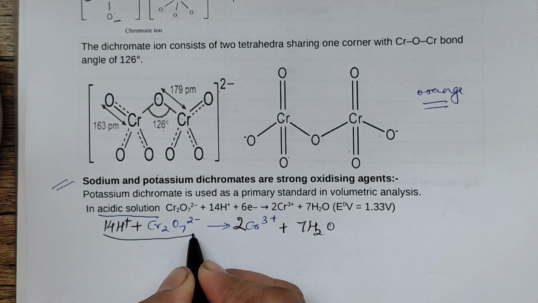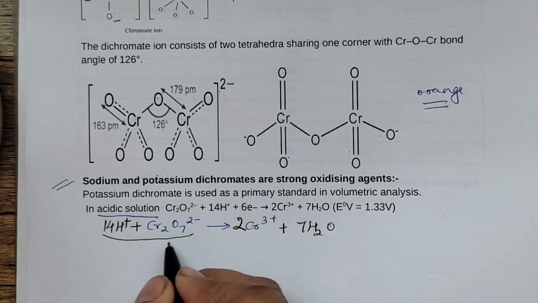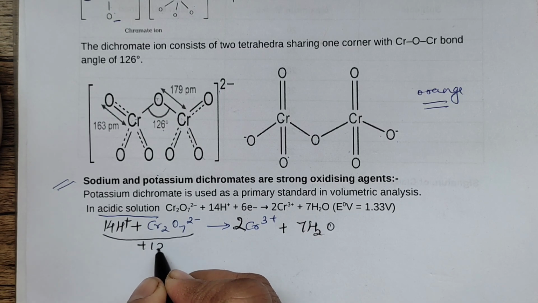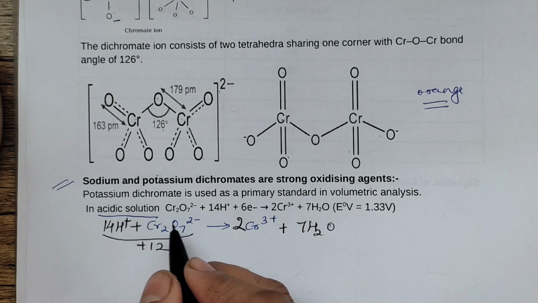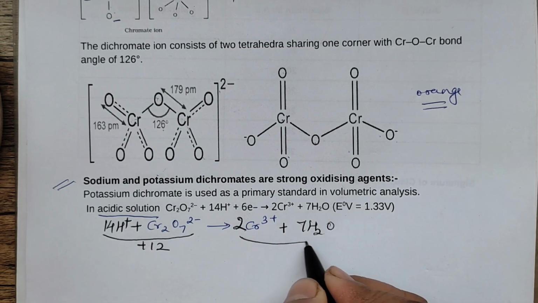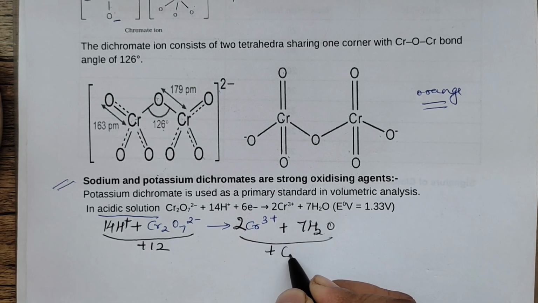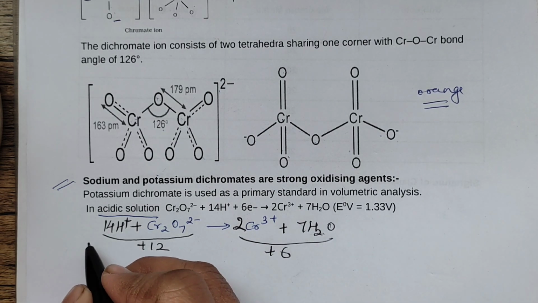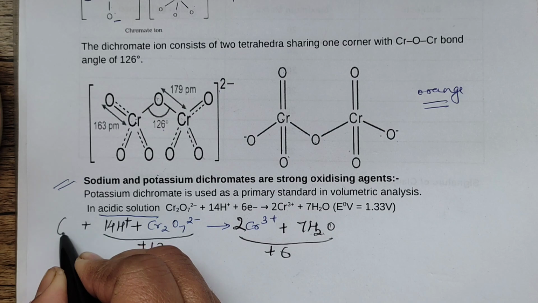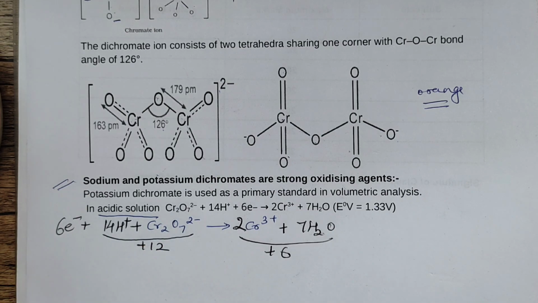Charges on the left hand side are plus 12: minus 2 and 14 into 1, so 14 minus 2 is 12. On the right hand side, the charges are plus 6 because water is neutral, so this is 3 into 2, 6. So to balance, you will add 6 electrons on the left hand side. So this is acting as an oxidizing agent, itself undergoing reduction. Reduction is gain of electrons.